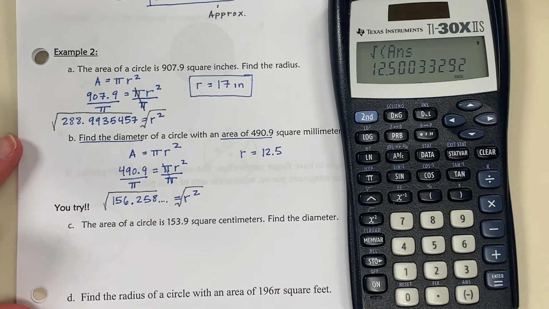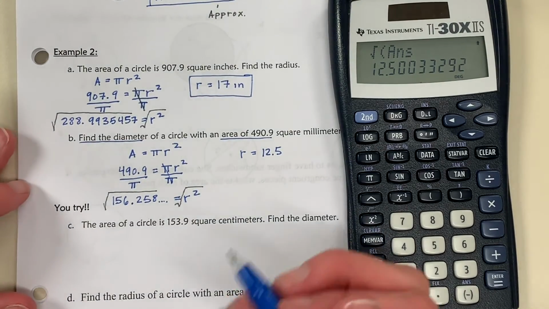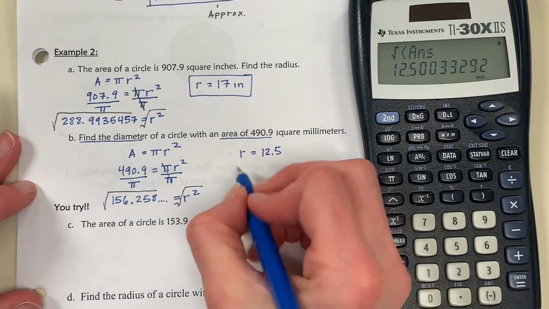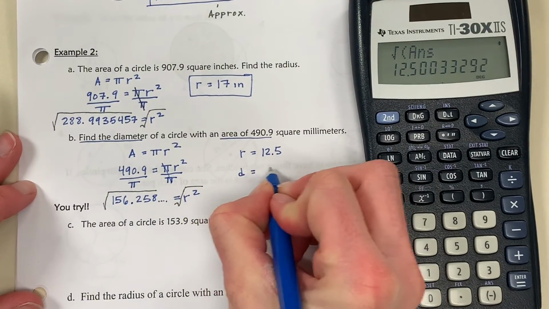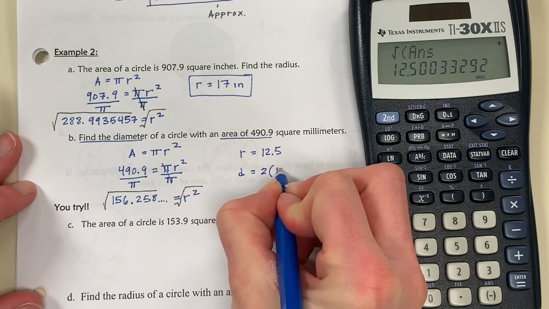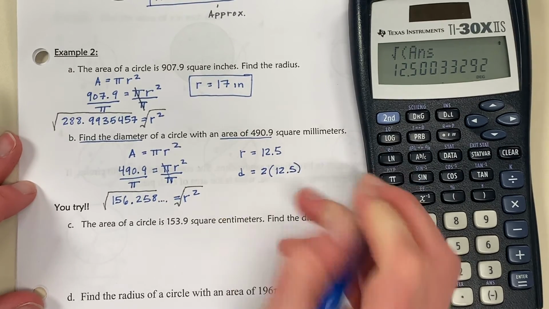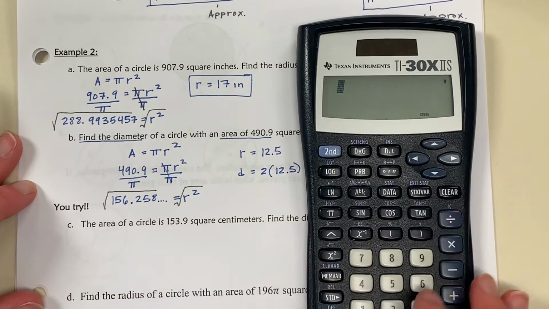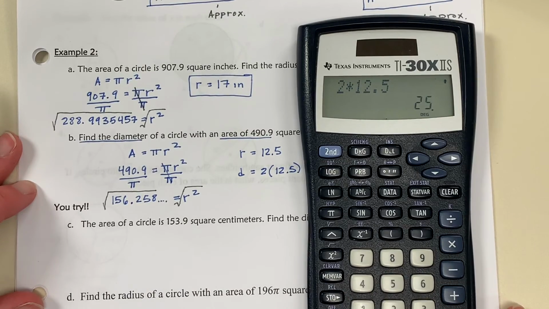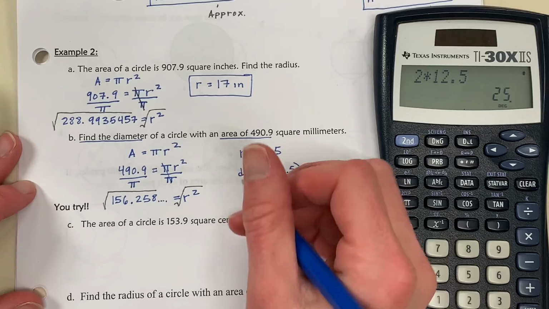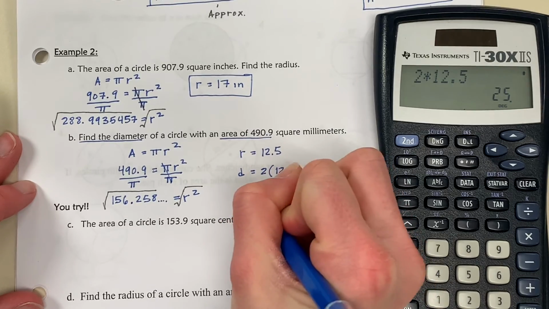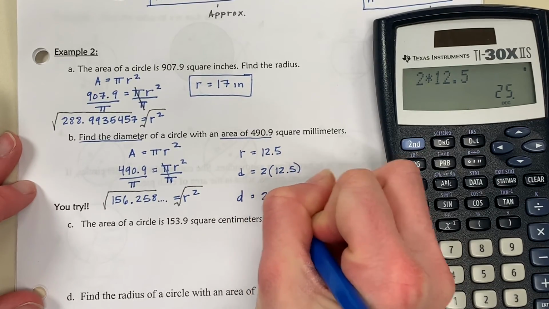Okay. Now I'm asked to find the diameter, and from lesson 1, we know to find the diameter by taking 2 times my radius, 12.5. So if I take 2 times 12.5 and hit equal to, I get 25. So that means my diameter is equal to 25 millimeters.